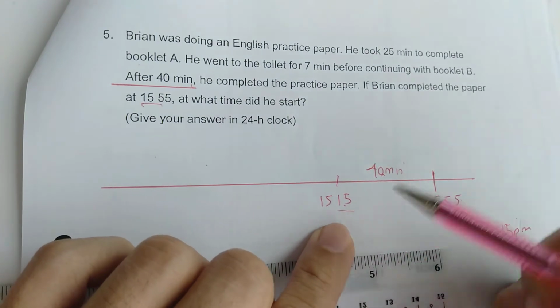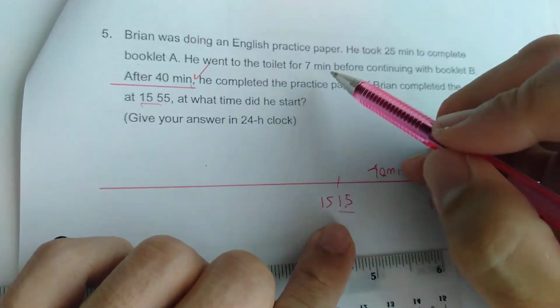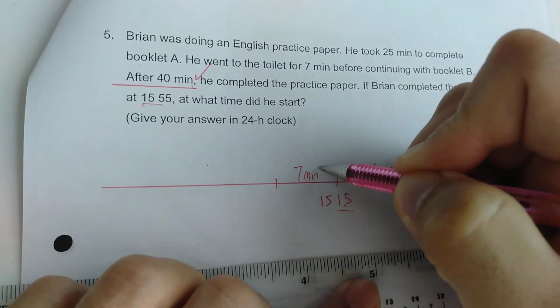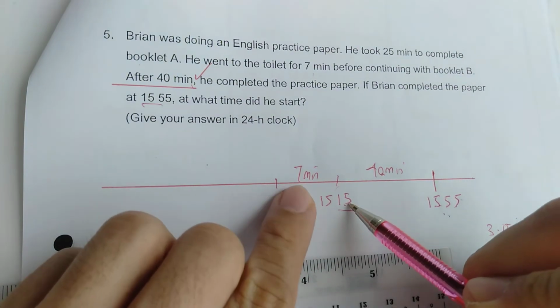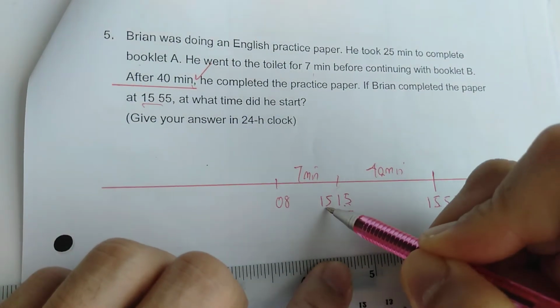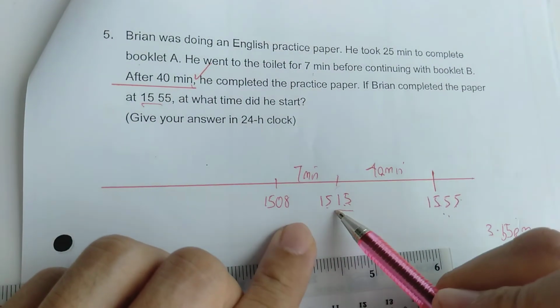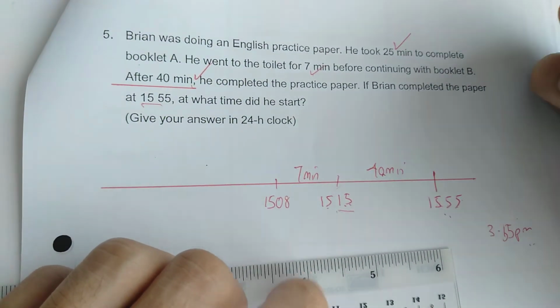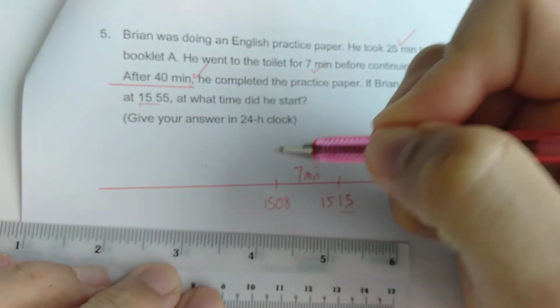Okay, I've used this information. He was in the toilet for 7 minutes. That's a long time. I go back by 7 minutes. What is 15 minus 7? That will be 8. It's still 15 in front. And then I'm done with this. Now use the next piece of information. 25 minutes to do booklet A. So here I go back by 25 minutes.